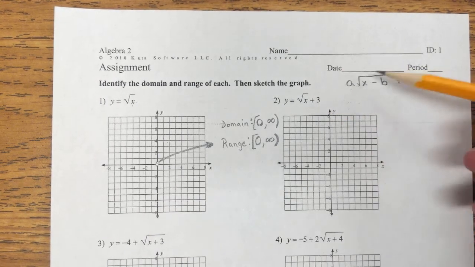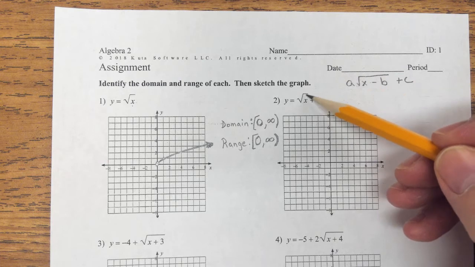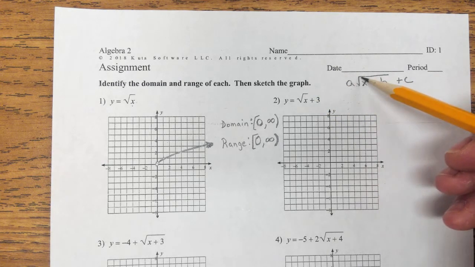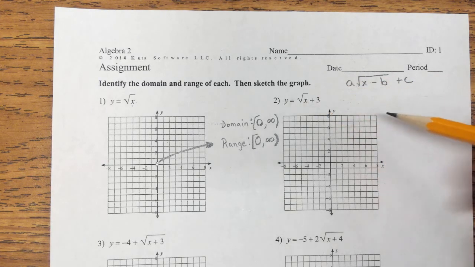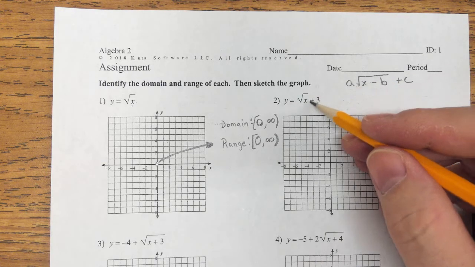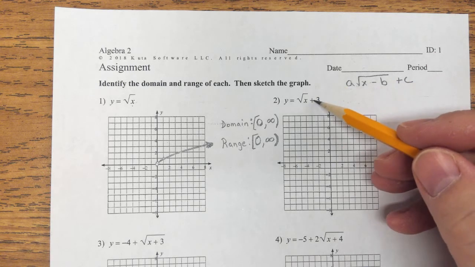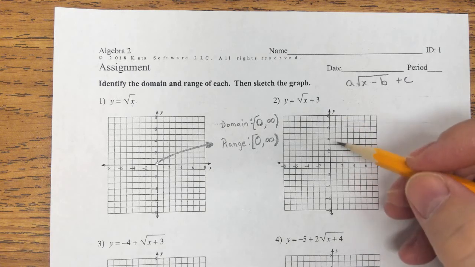So I'm wondering, is that the A, the B, or the C? Well, it's not underneath the square root with the x. It's not being multiplied out here in front. So it is the C value. So this piece right here is going to move us up or down. Well, since it's plus 3, it's going to move us up 3.